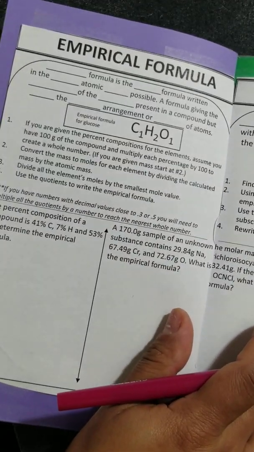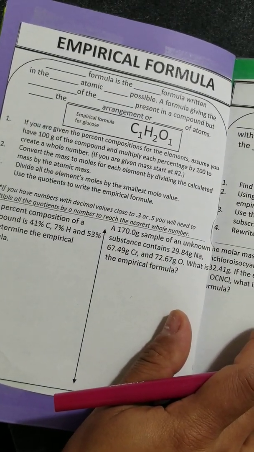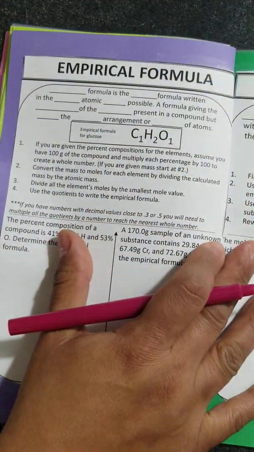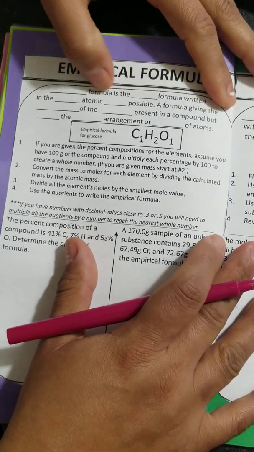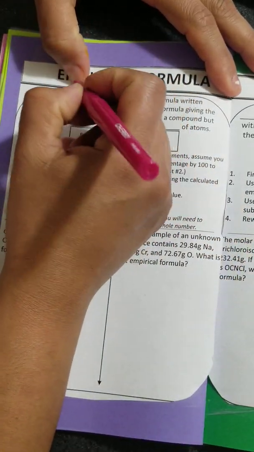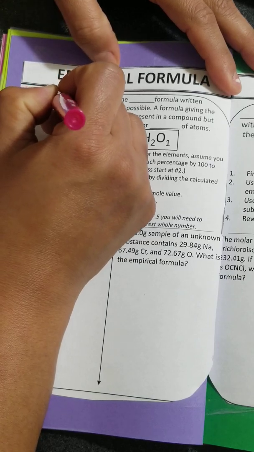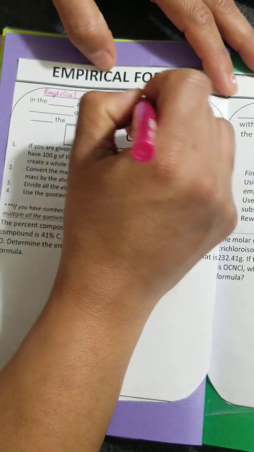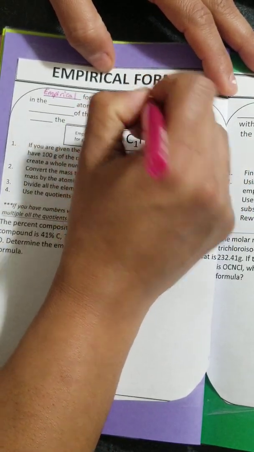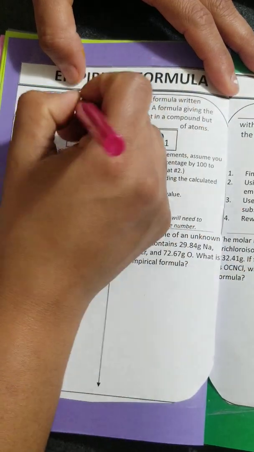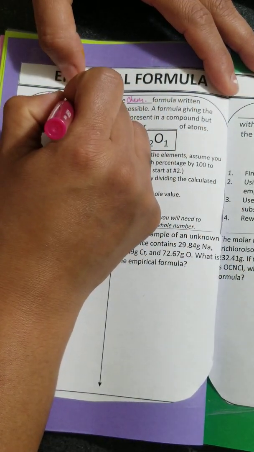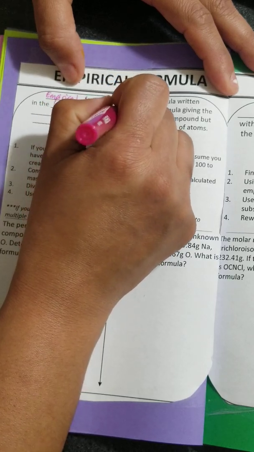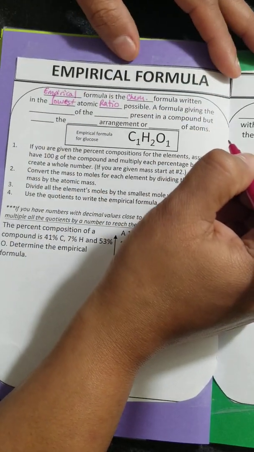Let's come on this side and keep looking at empirical formulas, and then we'll go to molecular formulas. So looking at our empirical formula, it says here that the empirical formula is actually the chemical formula written in the lowest atomic ratio possible, right? Because it's reduced.